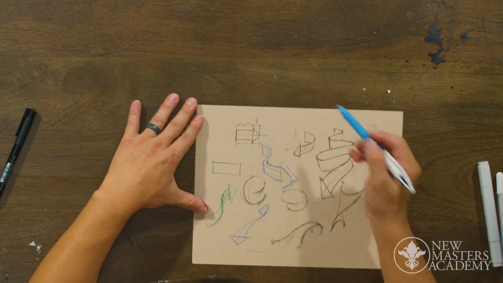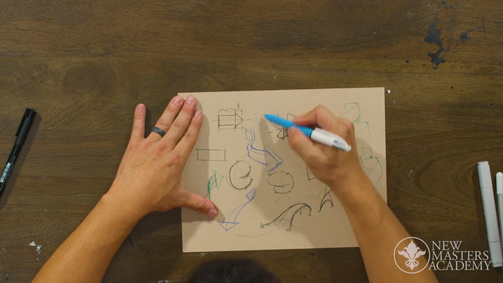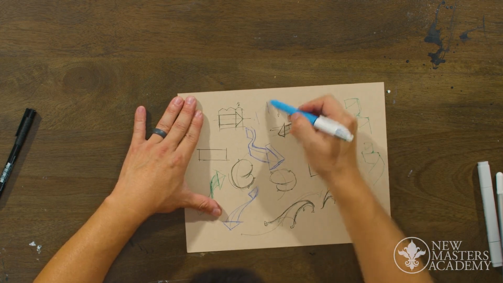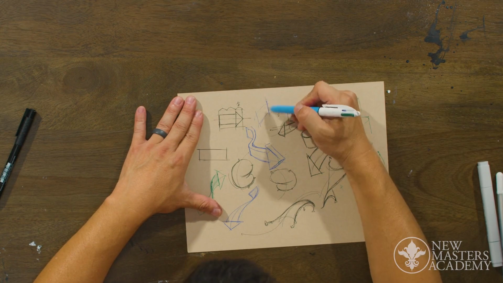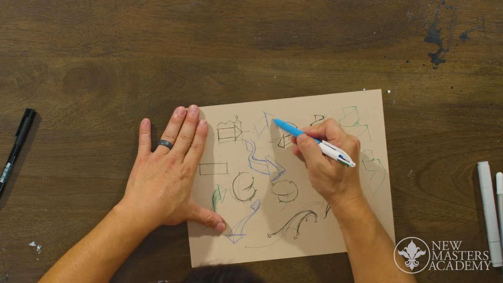You can start with something simple. It's always good to start 2-dimensional and then turn that into 3-dimensional shapes.